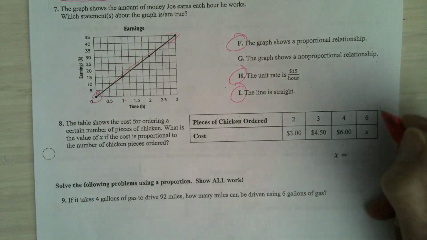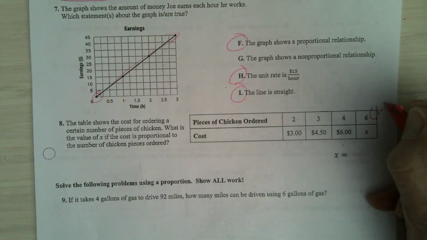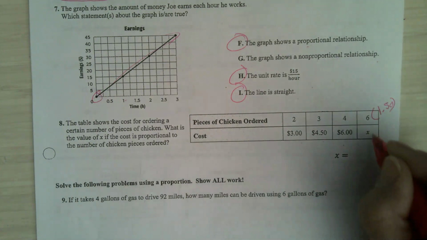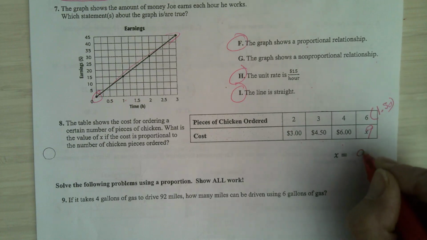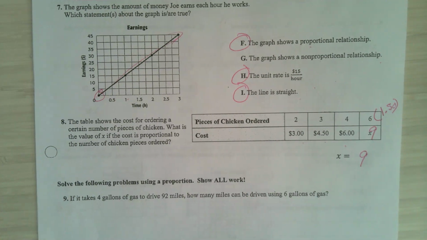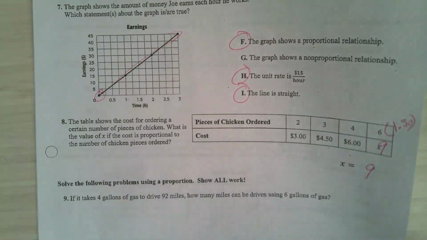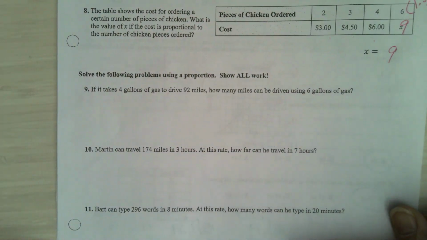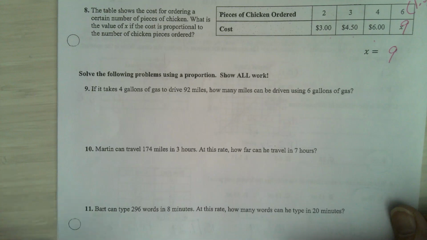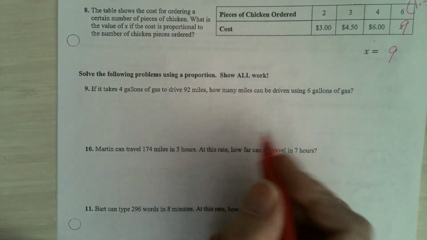So if you take 6 times $1.50, you're going to get 9. So the answer to number 8 is $9. Any questions?